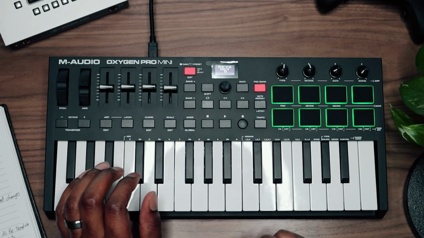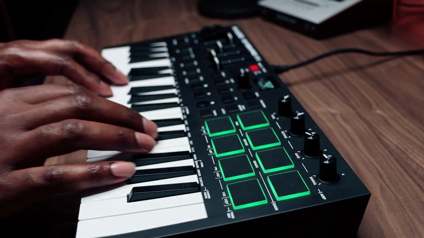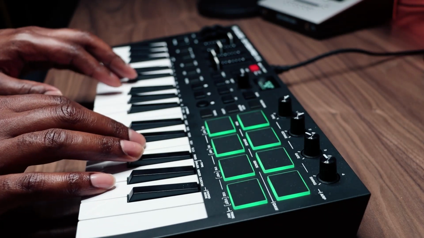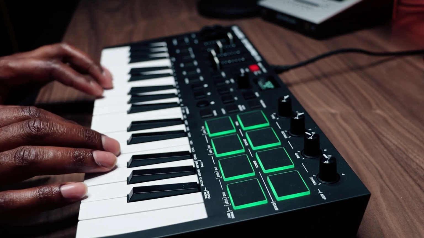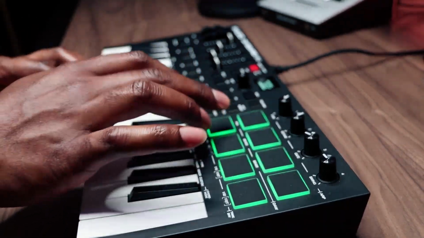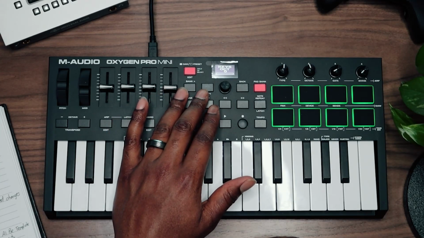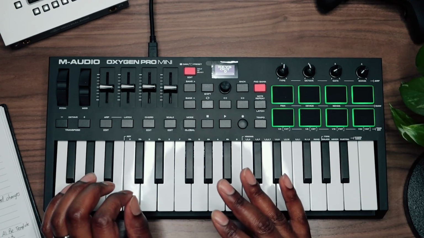A lot of times FL Studio doesn't get love, but that's okay. If you're not an FL Studio user, then that doesn't matter as much to you, but it's good to know that this thing will be integrated very well with any DAW that you choose. That's going to be one mode of the keyboard when you have it in DAW mode.